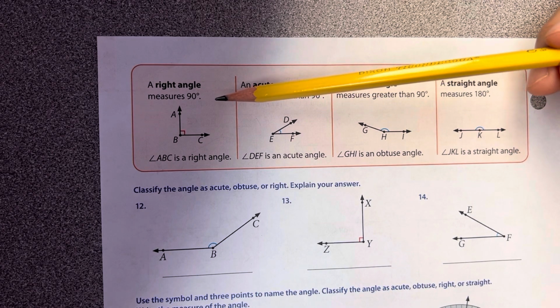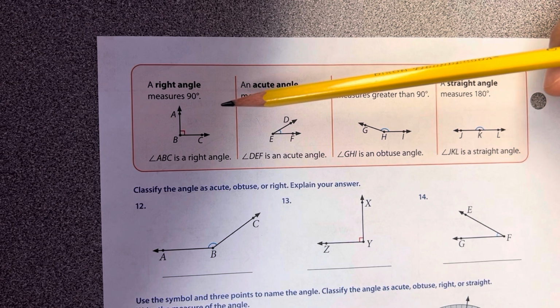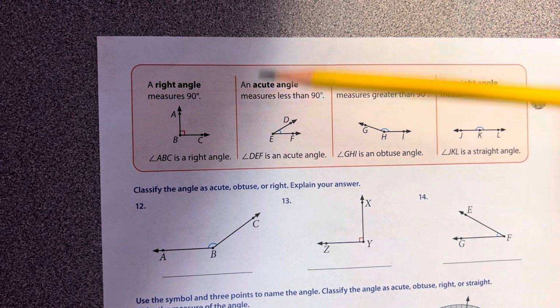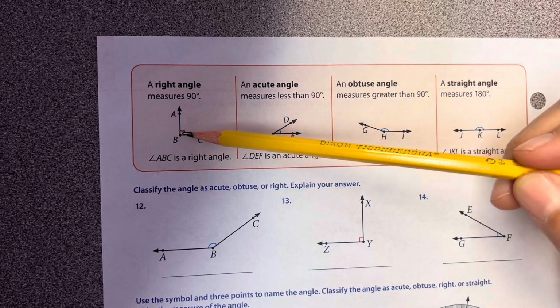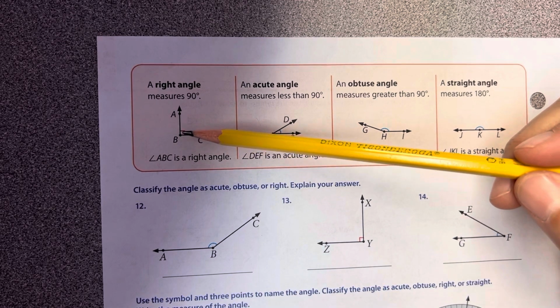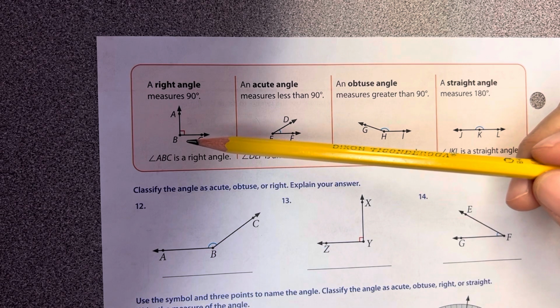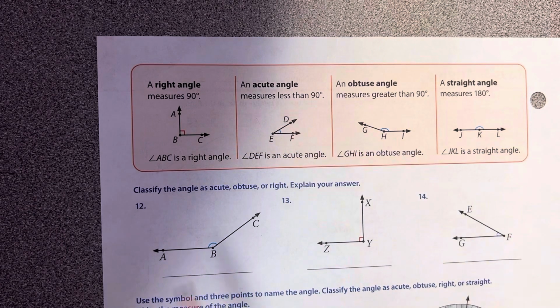A right angle measures exactly 90 degrees. It looks like the corner of a square or a rectangle, and it has this little red box, or sometimes a little black box, right in here that symbolizes that this is a right angle and it measures 90 degrees. We would label this as angle ABC, and we would say angle ABC is a right angle.